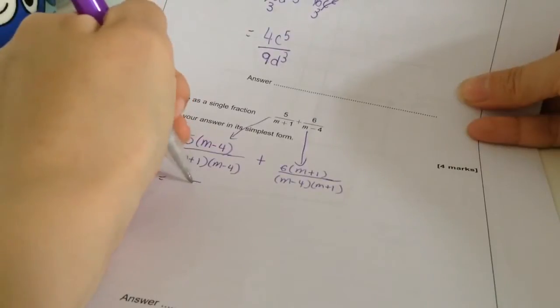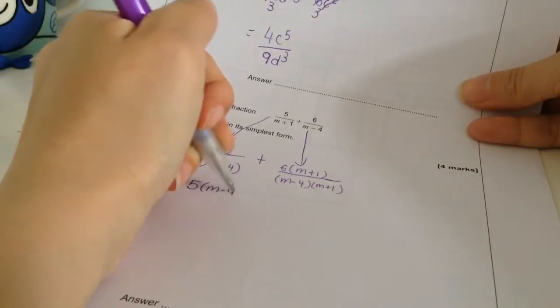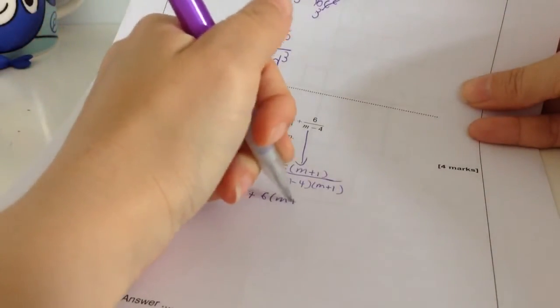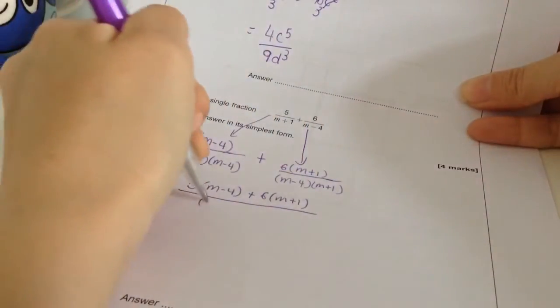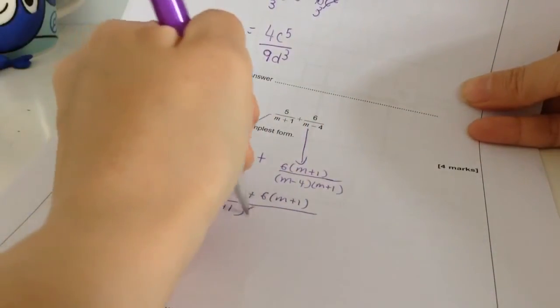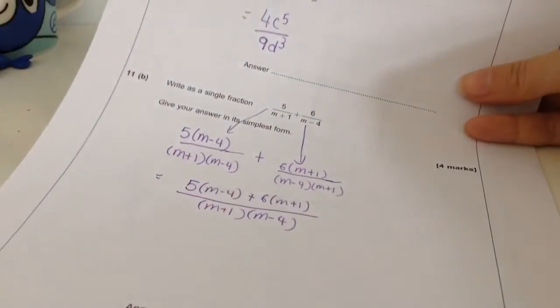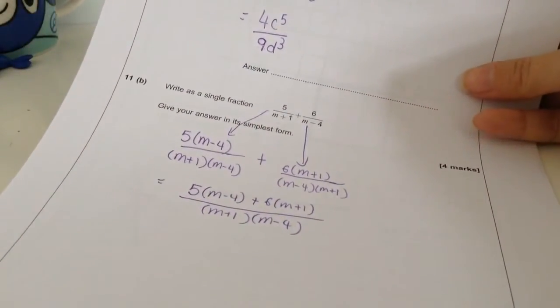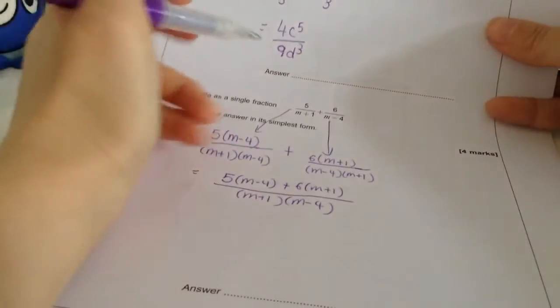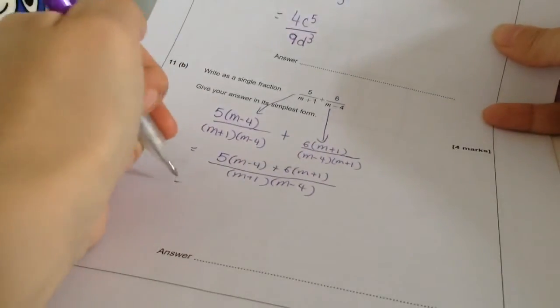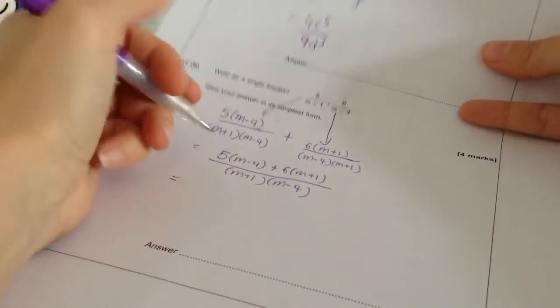And then I shall bring them both together, and I'm going to expand the brackets. Well, I'm going to expand the brackets on the top. I'm not going to expand the brackets on the bottom because there is no point. Because when you're trying to simplify a fraction, you want to factorise it as much as possible. So there's no need to expand.